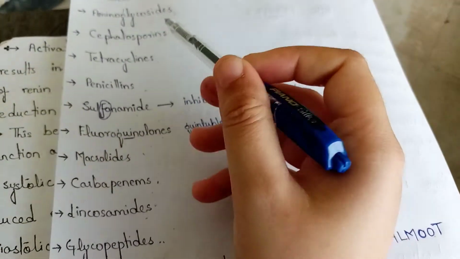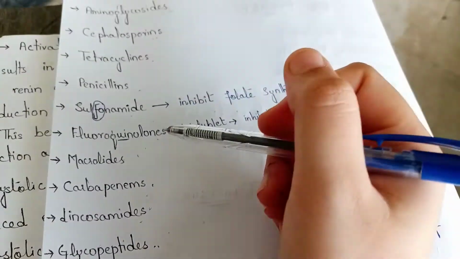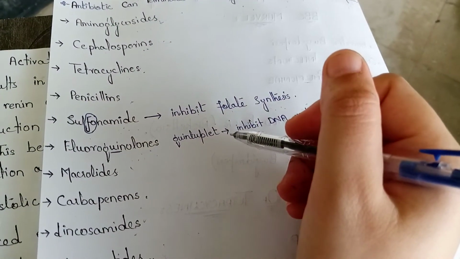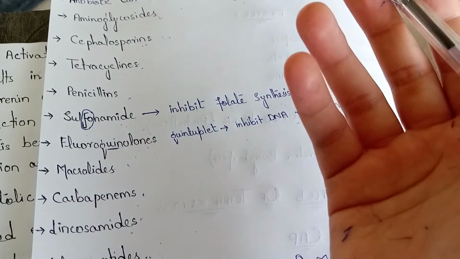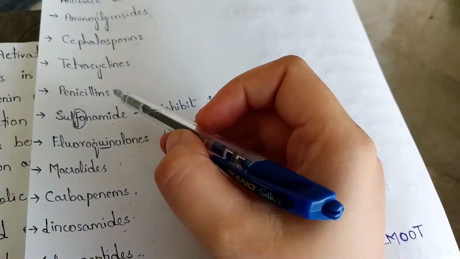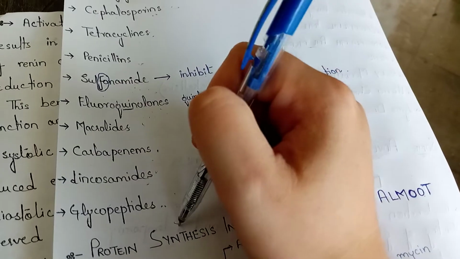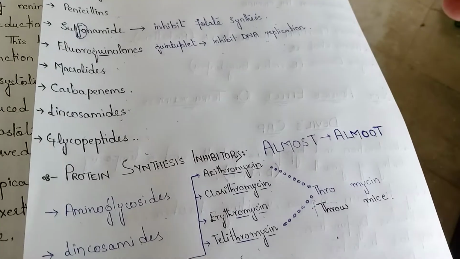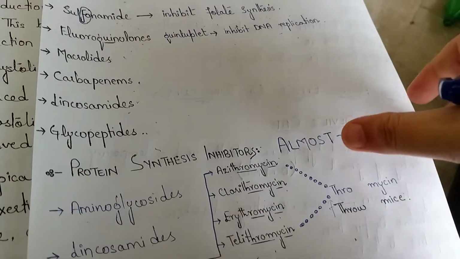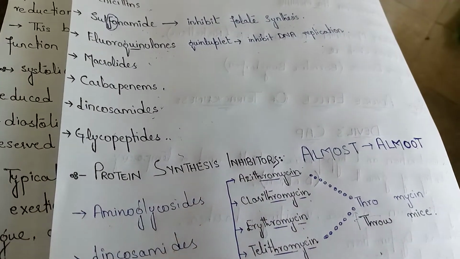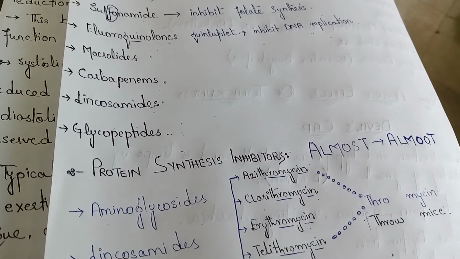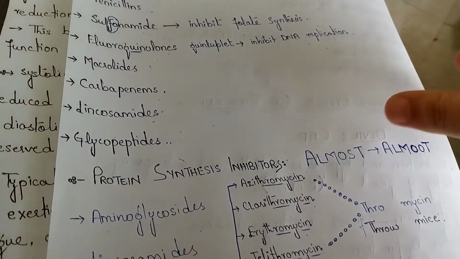For the first C, cephalosporins and carbapenems, you can directly get to the point that they are cell wall inhibitors. The remaining are the penicillins and the glycopeptides. Just remember GP, so they are also cell wall synthesis inhibitors, right? They inhibit bacterial growth, or kill the bacteria, by inhibiting their cell wall synthesis.